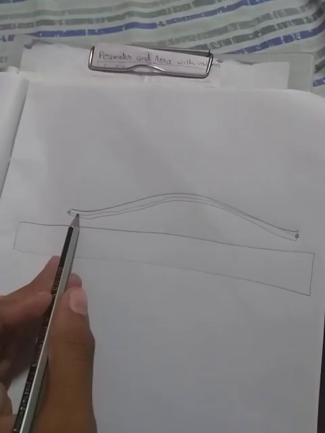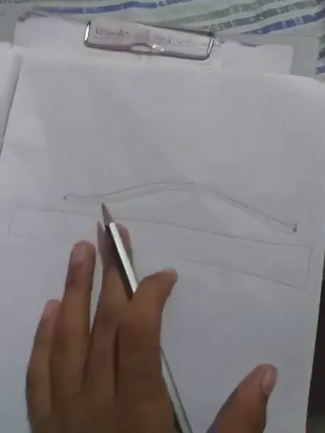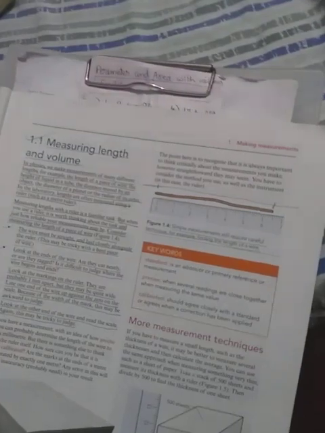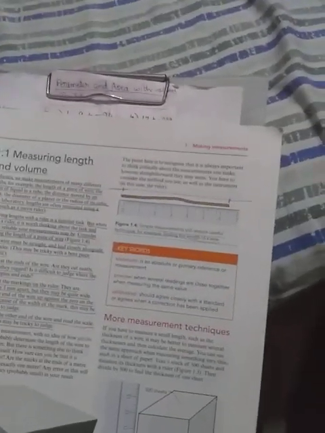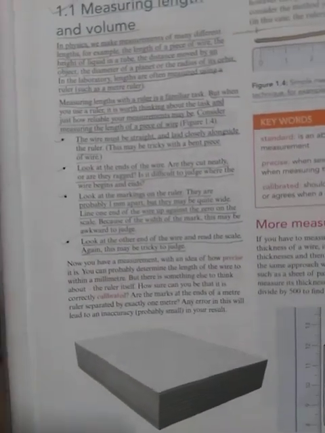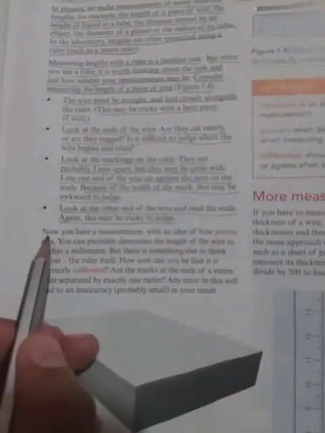You have to stretch the string straight so that you can find the length. Okay, so don't worry about the possible trick questions it may give. Let us move forward.